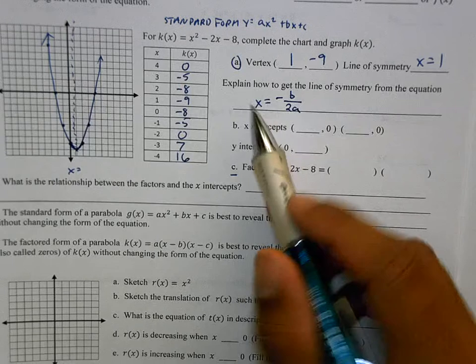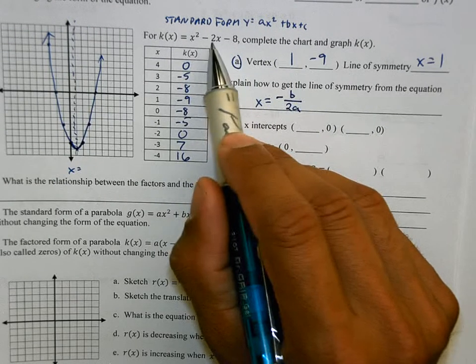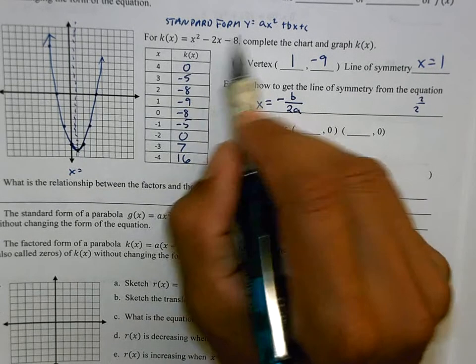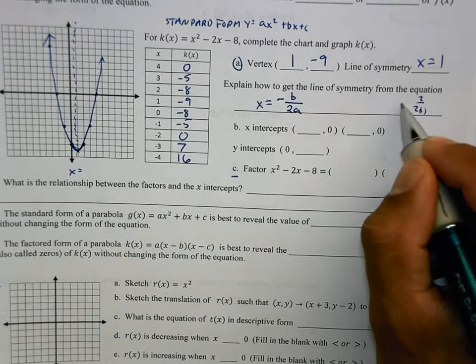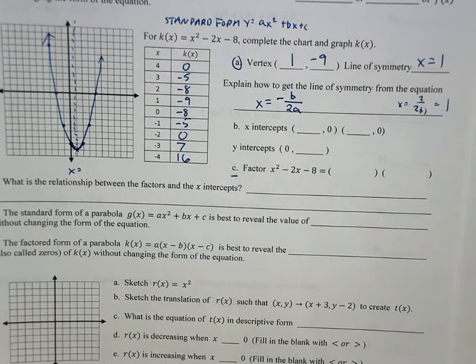So let's just double check. Opposite of b would be, instead of negative 2, we would use positive 2. x equals positive 2 over 2 times a. a is 1. 2 over 2, x is equal to 1. Yeah, it works. It's the same value.